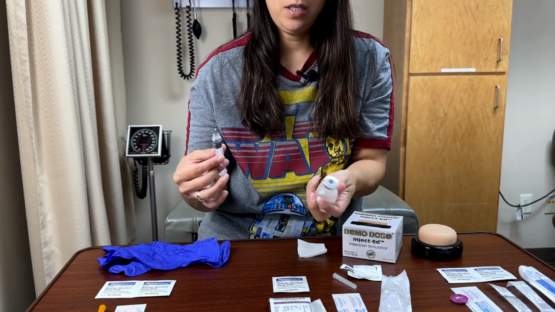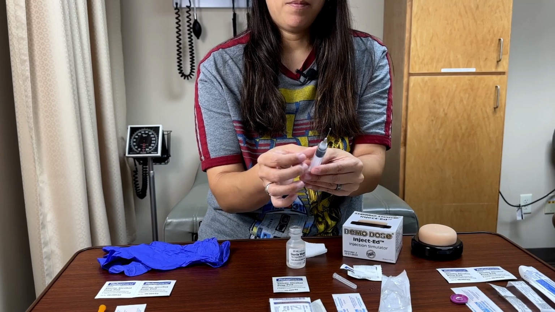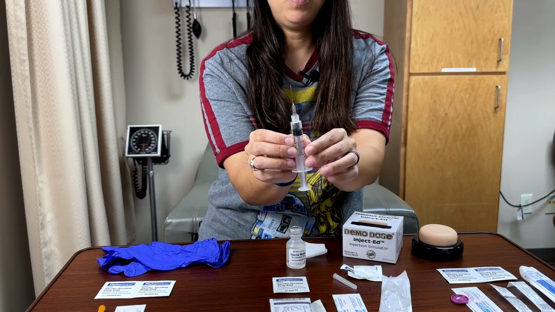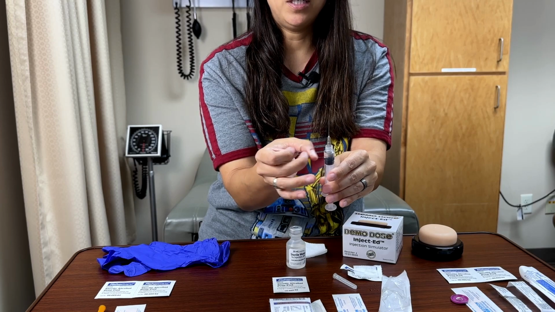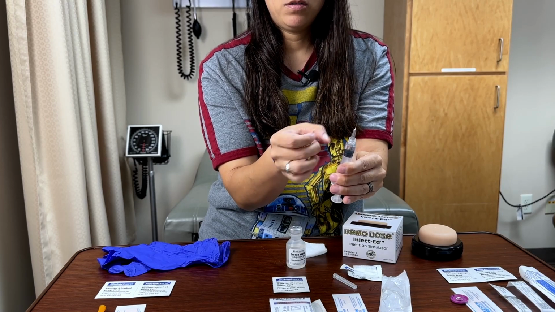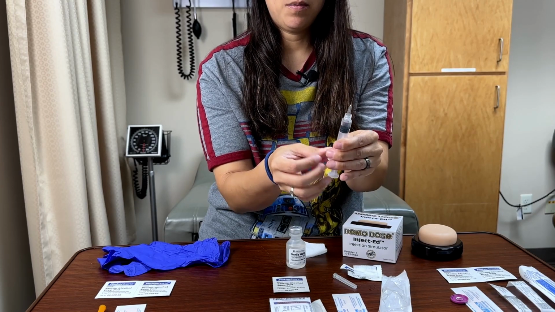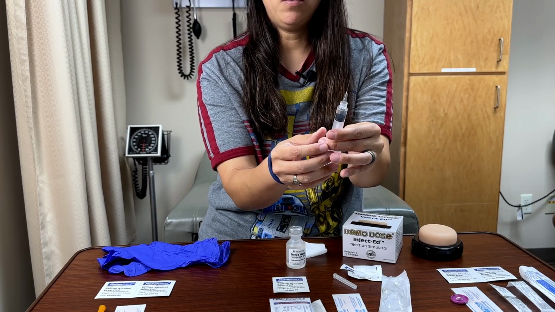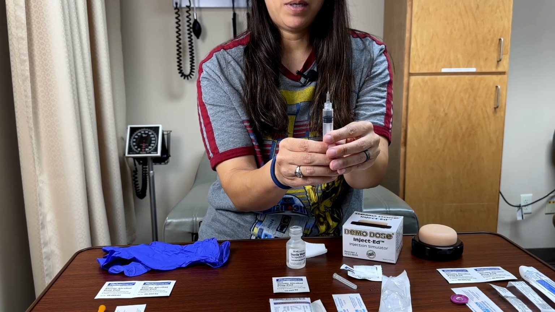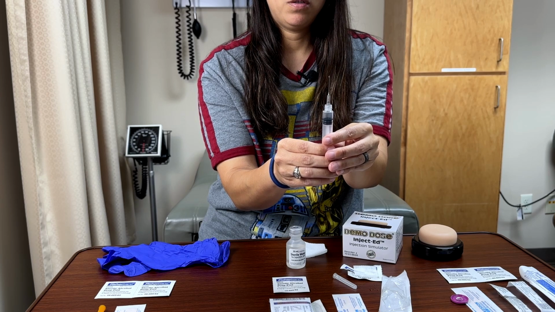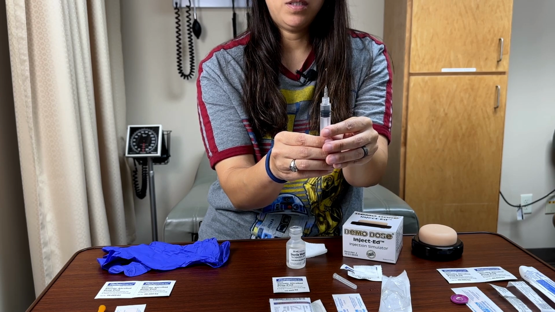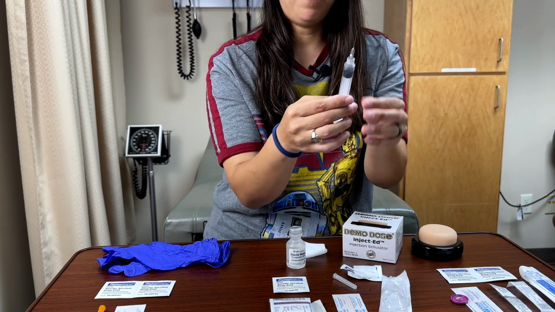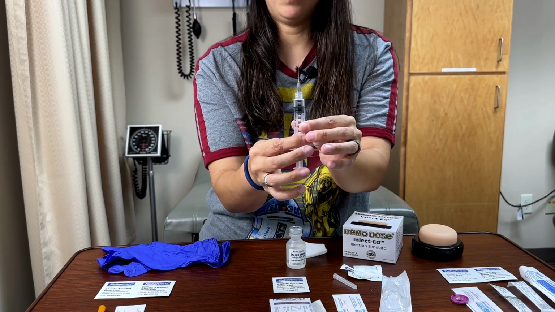Once I have the medication that I needed, I'll withdraw my syringe. Then you'll see that there are some little air bubbles in here, so we want to get rid of those. We'll gently tap the syringe to get the air bubbles up, and they will coalesce here at the hub of the needle, and then we can gently get them out. So I'll gently push until I see that the air bubble has traveled up and out of the needle. And then it's prepped. I have my 1 cc prepped and ready to go.